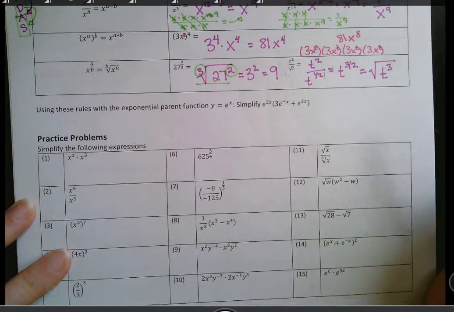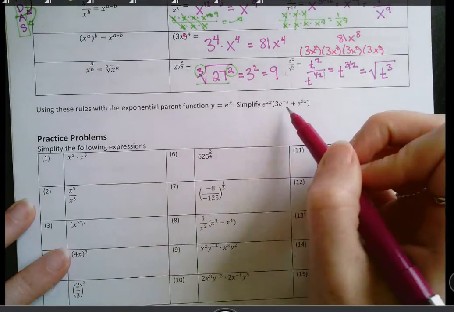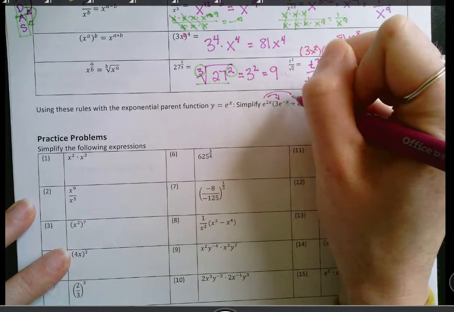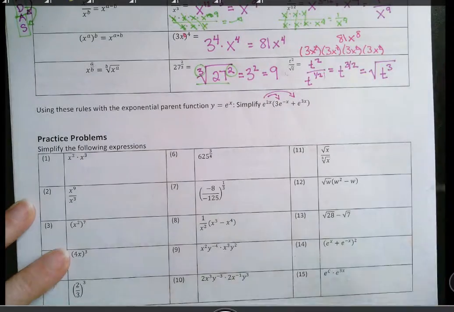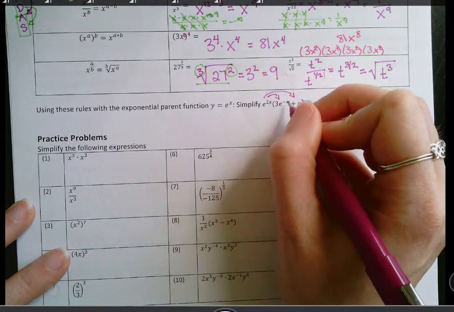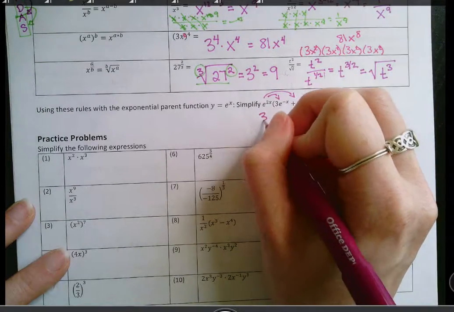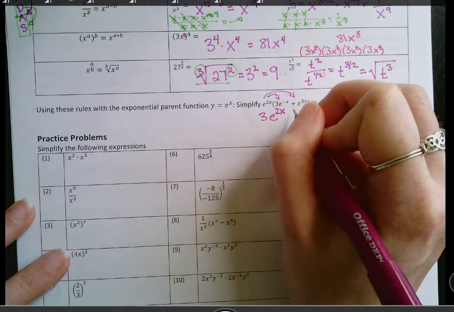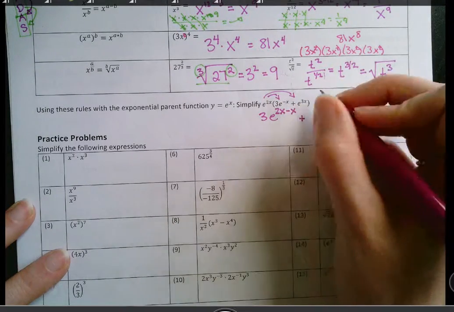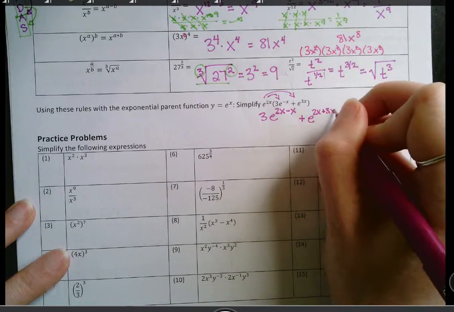A quick example of how to do this with e is down below, so I'll walk through that with you guys. If you have an e to the x, all the same exponent rules apply. So here I'm going to distribute this e to the 2x, which means I'm multiplying, so when I have multiplication, I should add my exponents. So I have a 3e here, e to the negative x, multiplied by e to the 2x. So 3e, I have that 2x, and it's plus a minus x, so I'm just going to write minus x here. Plus, I have e to the 2x times e to the 3x, so e to the 2x plus 3x.